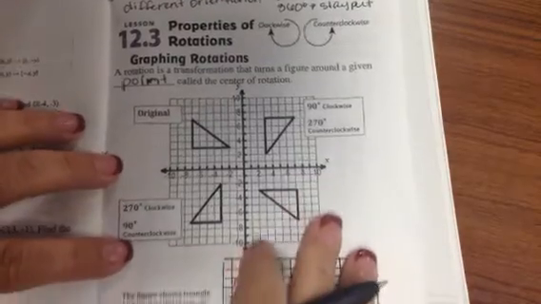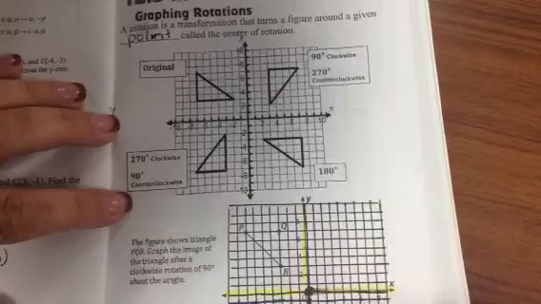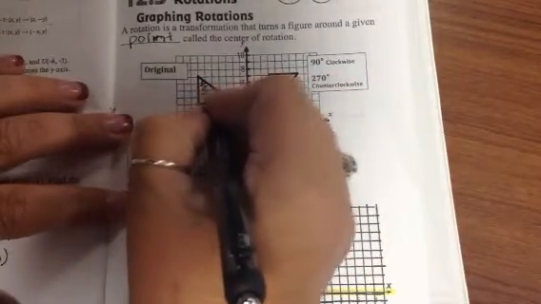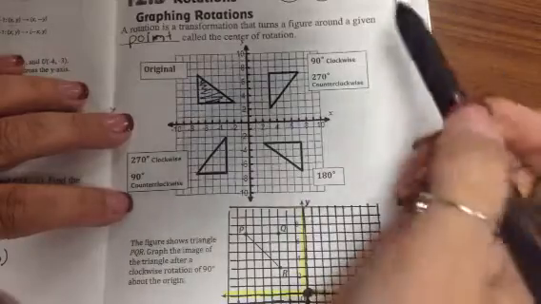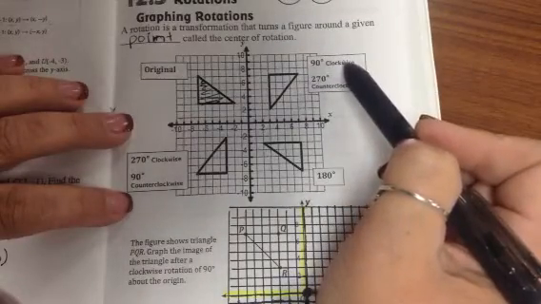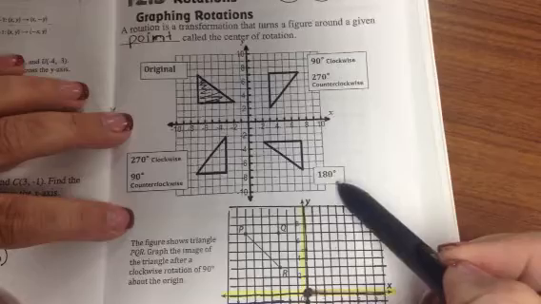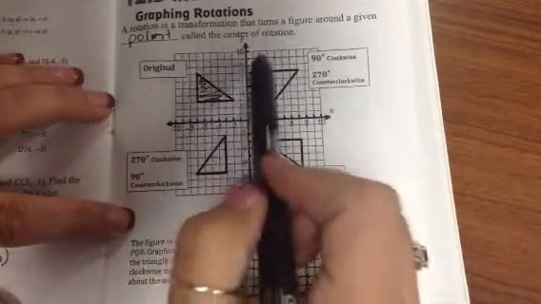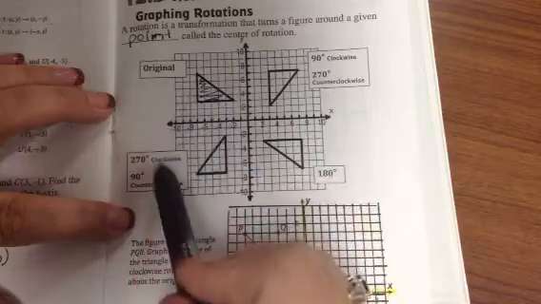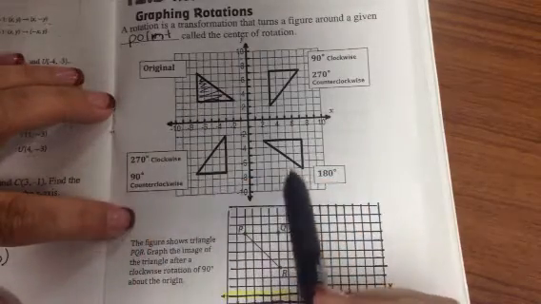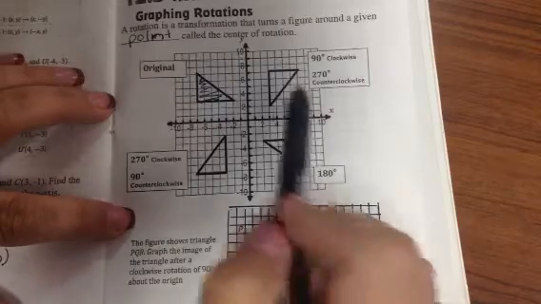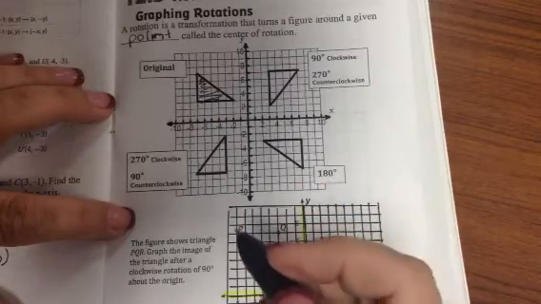Okay, if you look at this, I'm going to tell you a few things, and then we're going to go through them. Your original figure starts here. So if you're moving 90 degrees clockwise, you're going to be here. 180 would be here. 270 would be here because we're going clockwise. If you're going counterclockwise from here, 90 would be here. 180 is in the same place because we're moving two times no matter what. And then 270 would be here. So keep that in mind.